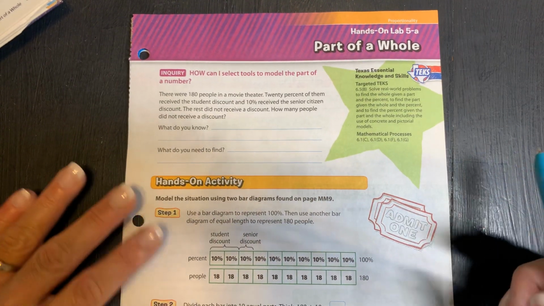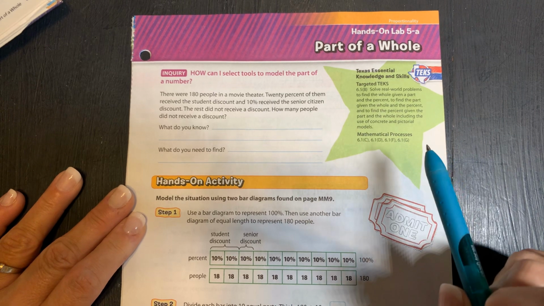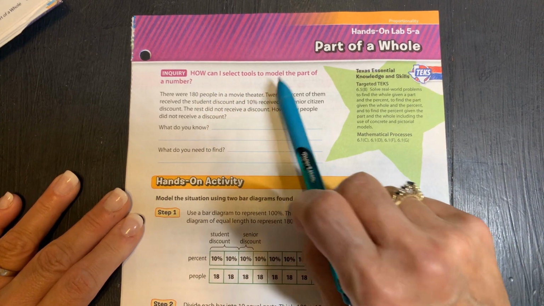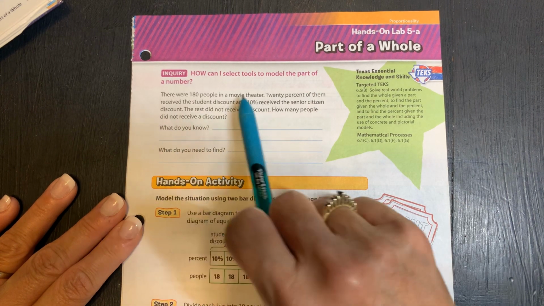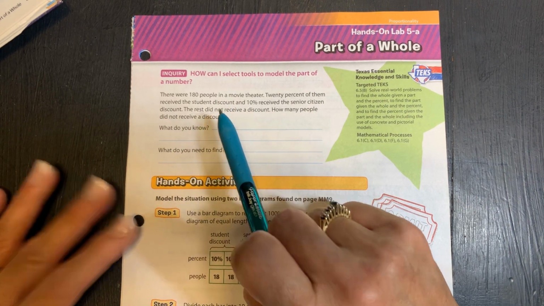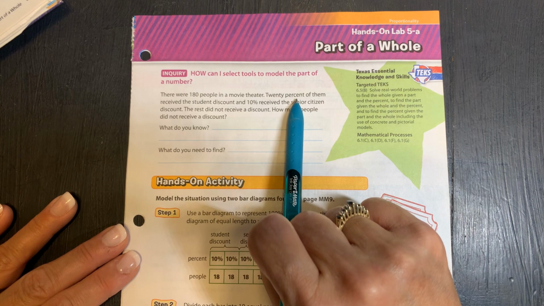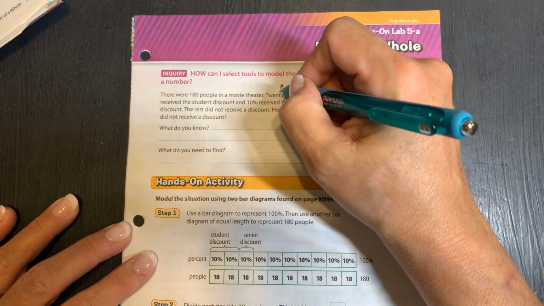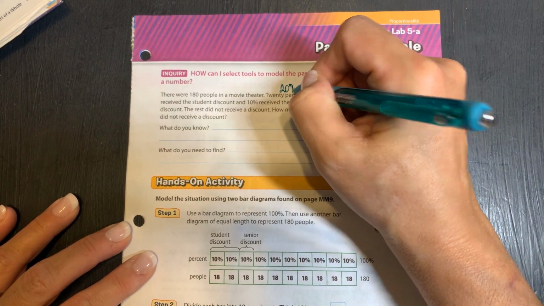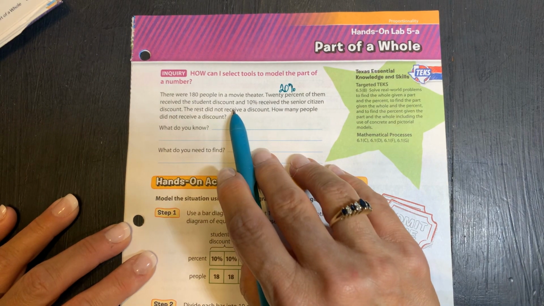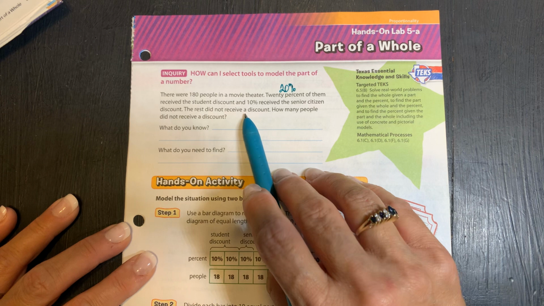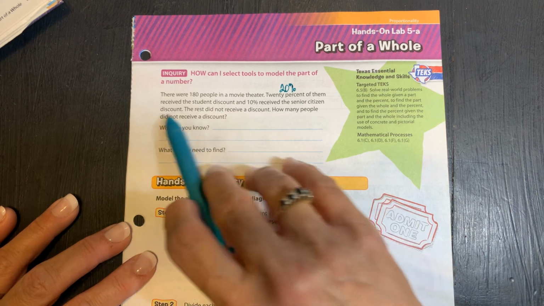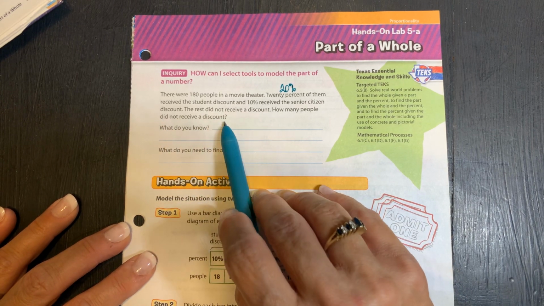Okay. So first thing we're going to look at is how can I select tools to model the part of a number? If there are 180 people in a movie theater, 20%, oh look at that, 20%, they're trying to trick you, of them receive the student discount and 10% receive the senior discount. The rest did not receive a discount. How many people did not receive a discount?